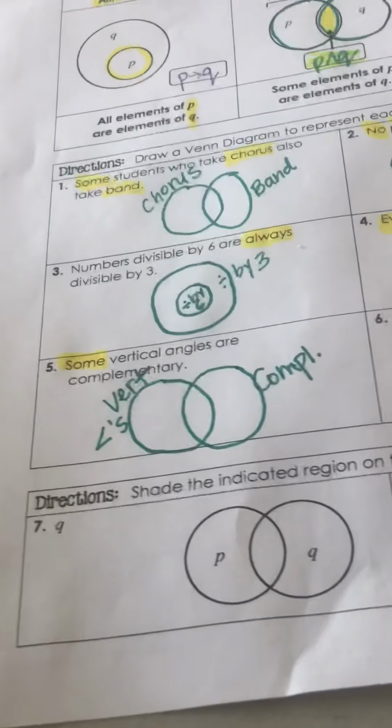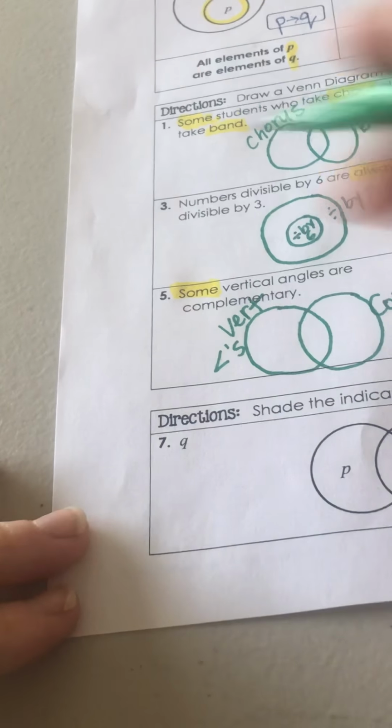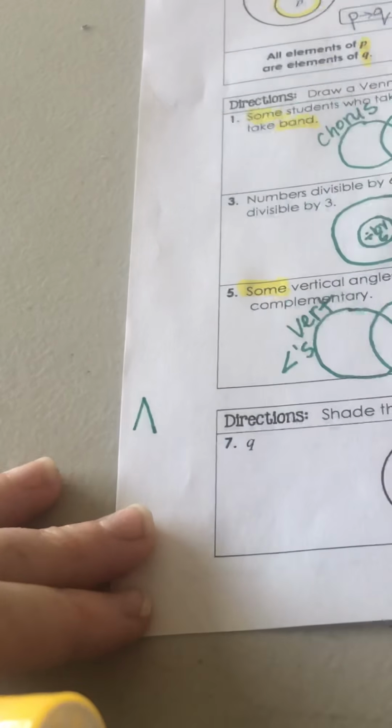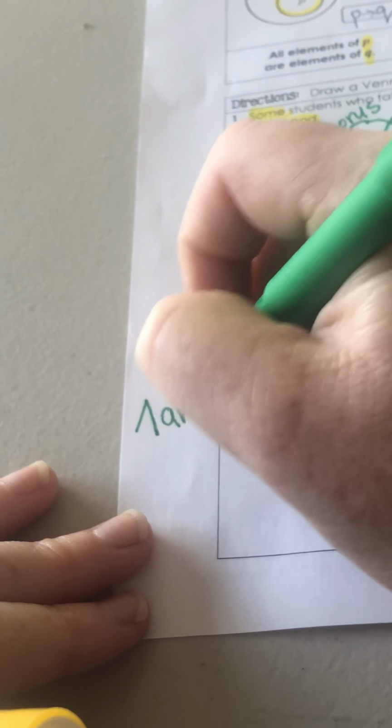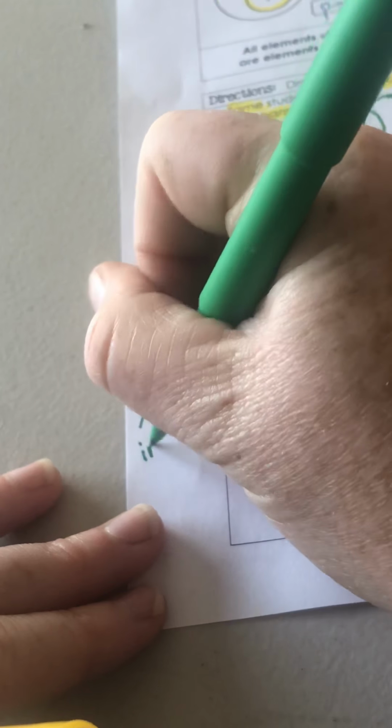So now we're talking about shading the region on the Venn diagram. So just remember, the one that kind of looks like an A, that's and. That's going to be your intersection.